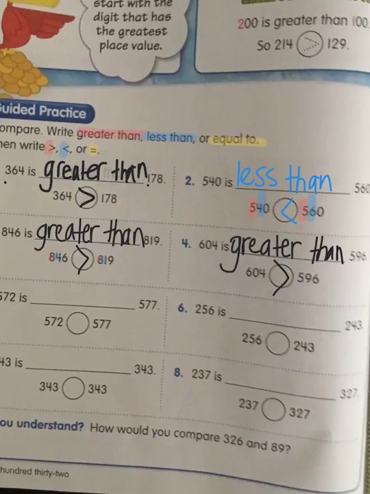Number 5, 572 and 577. Oh, goodness. Let's look at this. 5s are the same in the hundreds place. 7s are the same in the tens, so now I have to look at the, that's right, 1s. 2 and 7. Well, I know that 7 is greater, so I know the number 572 is going to be less than 577. And so my alligator again is going to eat the bigger number.